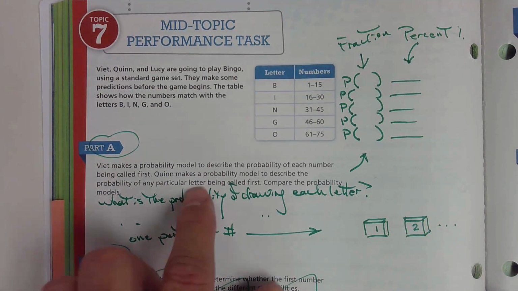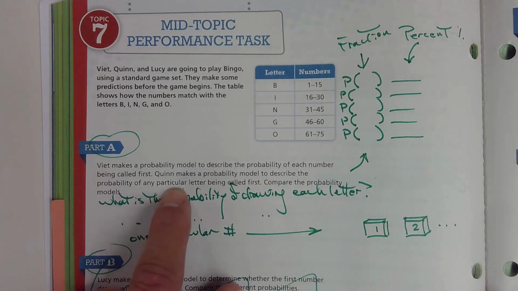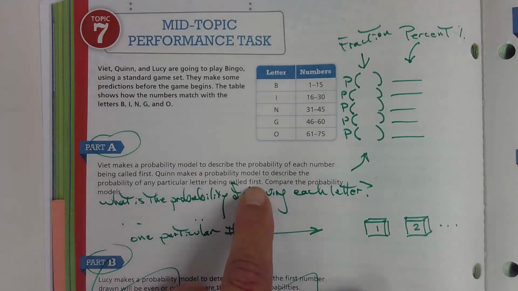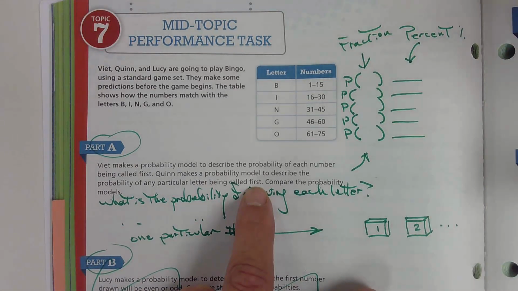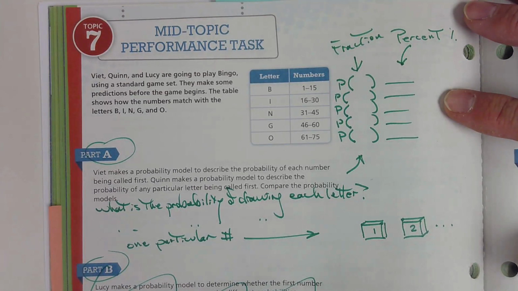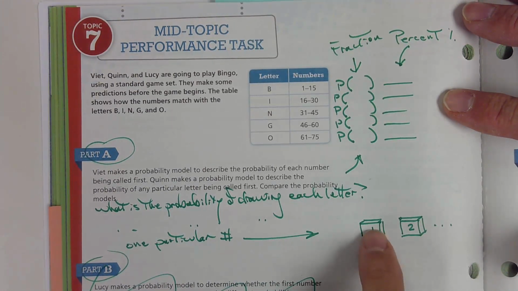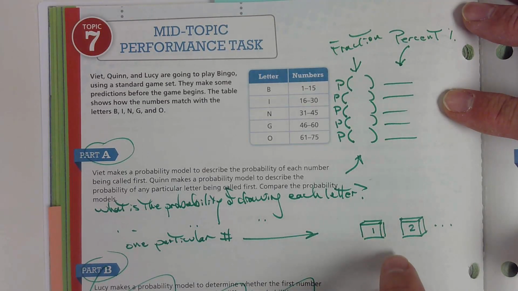For Quinn, they're talking about a probability model to describe the probability of any particular letter being called first. So listen carefully so you don't get this wrong. Any particular letter would be each individual little tile or square.